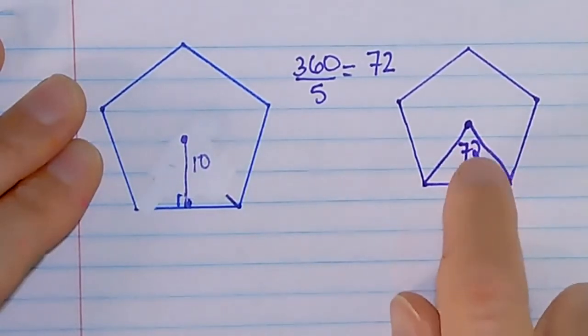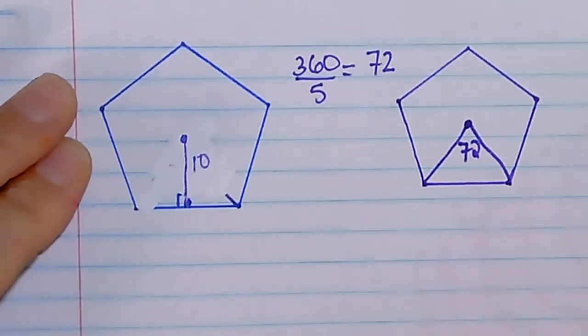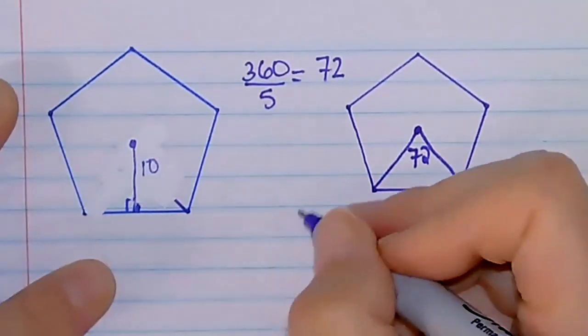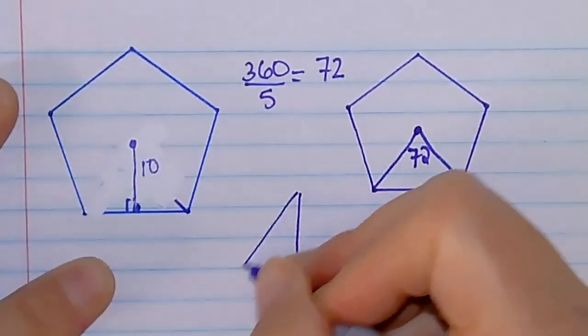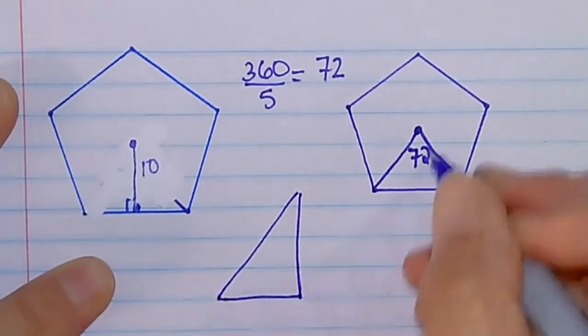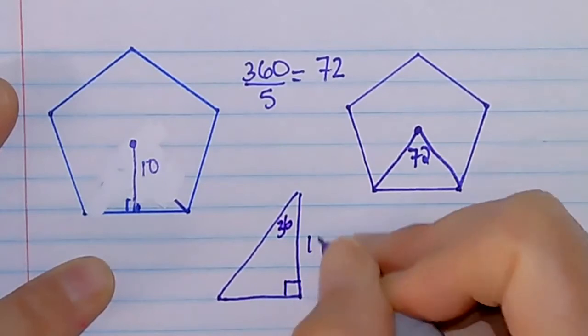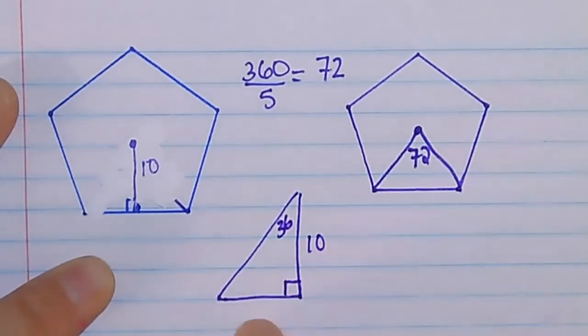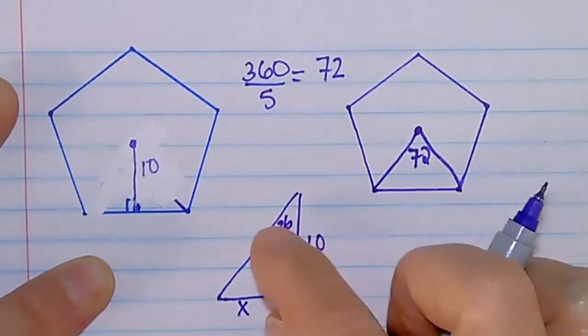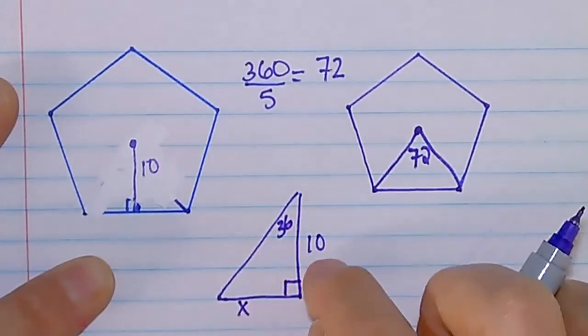Okay, so I'm going to take this triangle and I am going to cut it in half. So again, this was a 72, now it's a 36, and this was 10. All I need to find is this. So I'll call this X. So this is going to be opposite over adjacent.